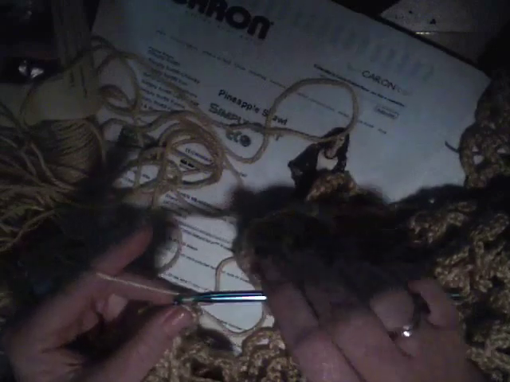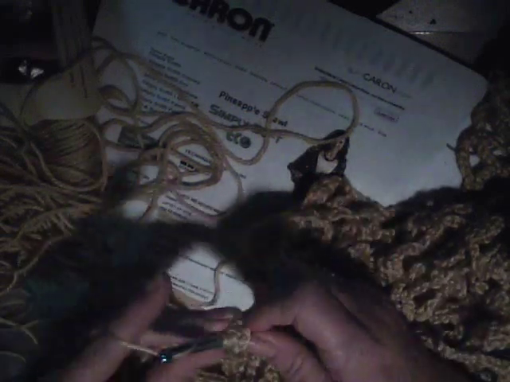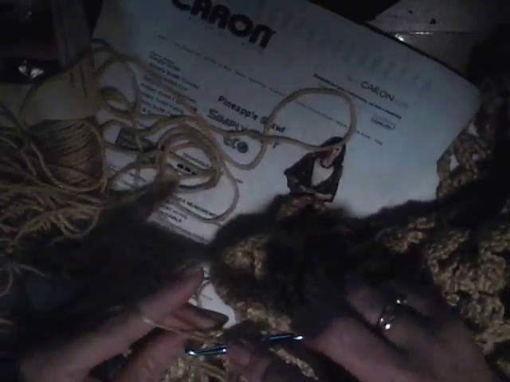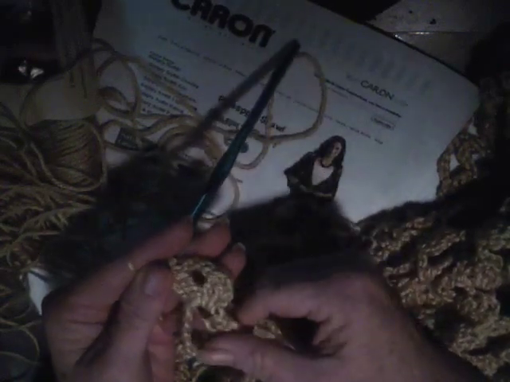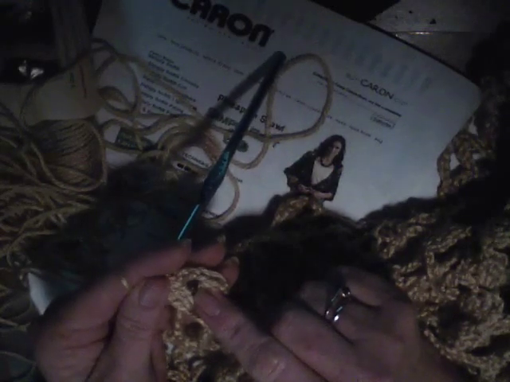Then you chain 3, and then in the same stitch do a triple cluster, and this stitch is called the beginning triple cluster shell. And that's the stitch. The beginning triple cluster, chain 3, and a triple cluster.